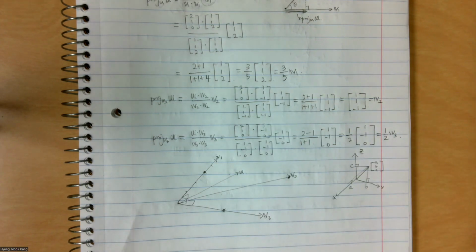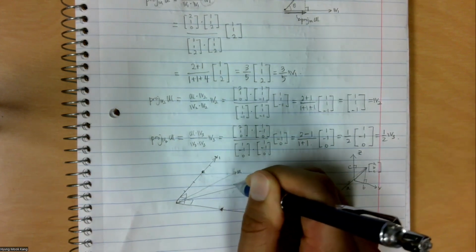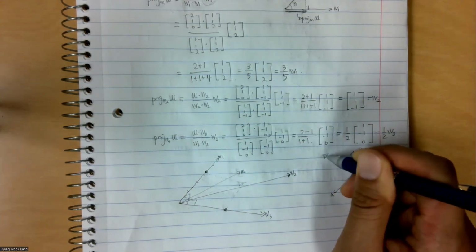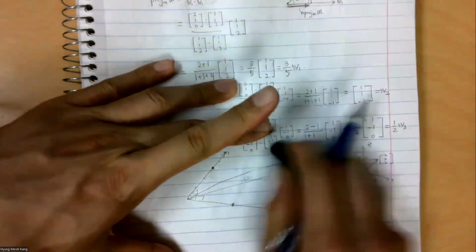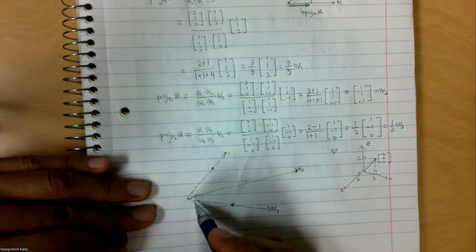And let's add these up. I'm pretty sure it's not going to look exactly like this u. Adding these two vectors, we get this vector here. Adding this vector to this vector, it goes like this. So to fancy it up, our u vector goes like this. Let me draw it in the nicest way possible, and straighten this line.